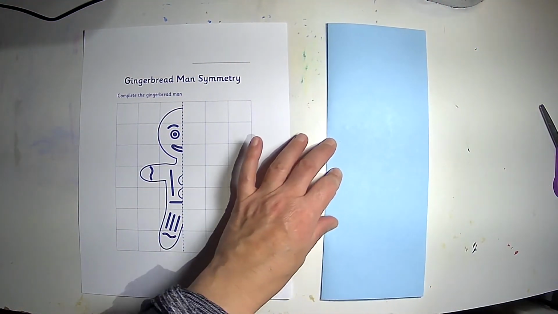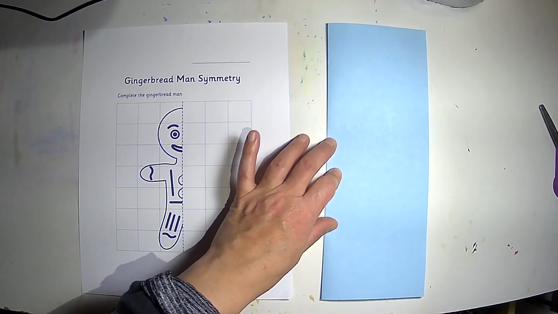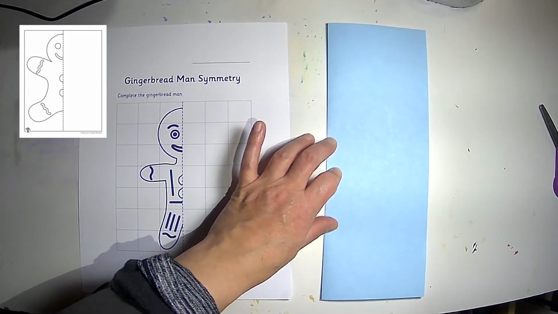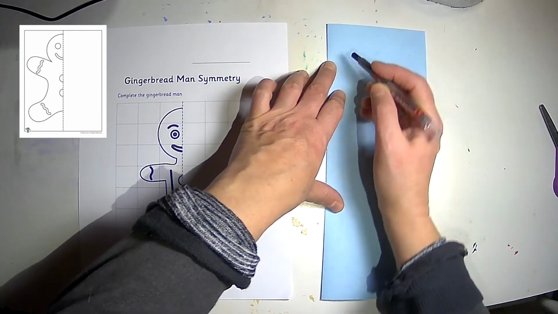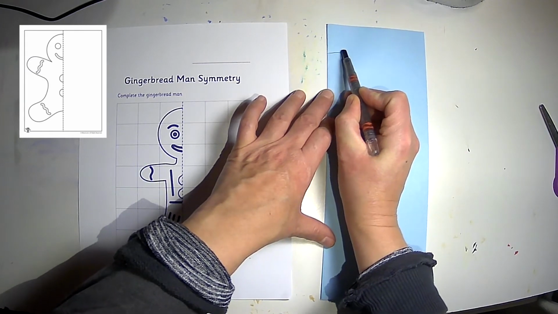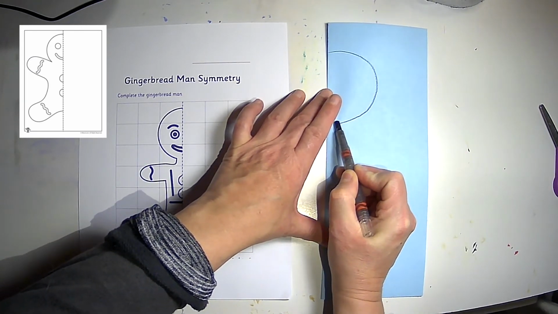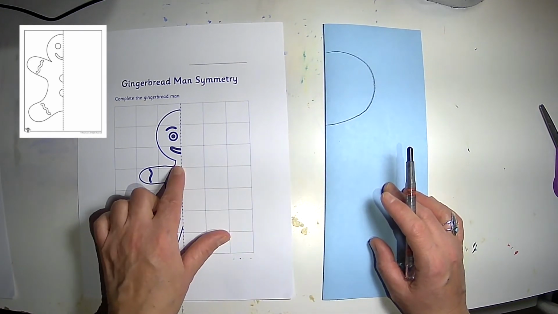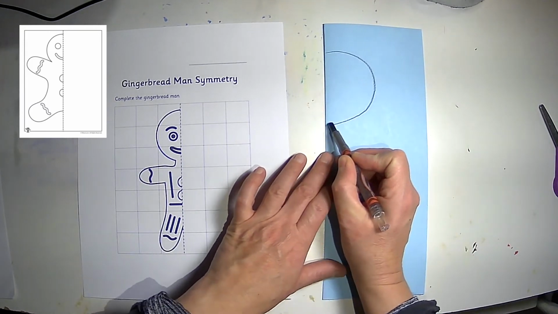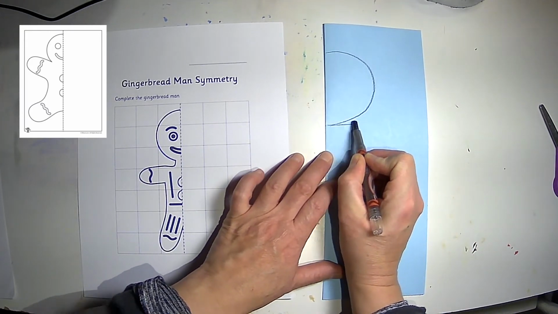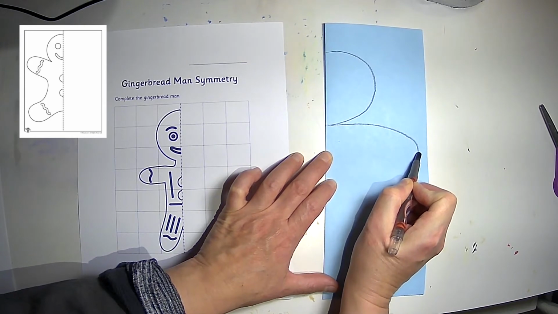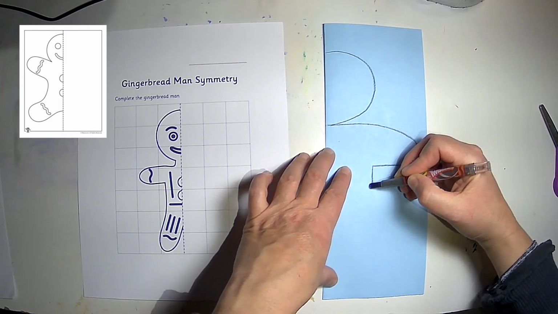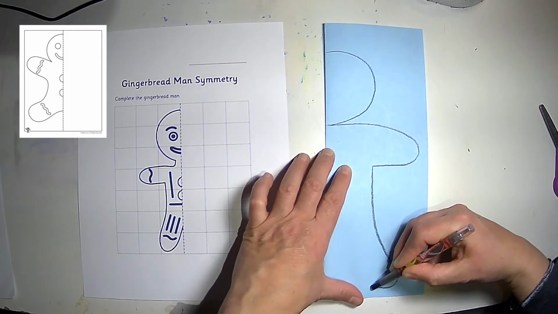Once you've folded your paper, now I'm going to get a crayon or pencil. You can use anything you've got. And I want to draw half of a head, not the whole head. Half of a head down and stop. And I don't think I'm going to draw the neck. What I'd like to draw is a big arm that comes out. Out, in, and then maybe stop because we're going to make a body. And down, and a big foot.